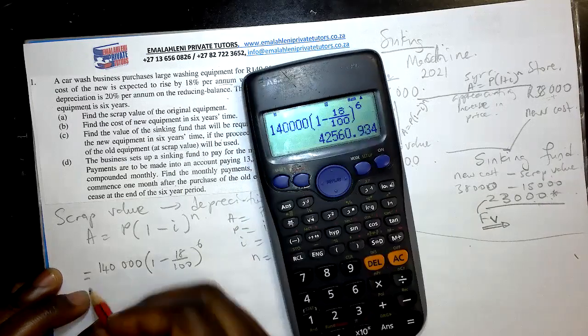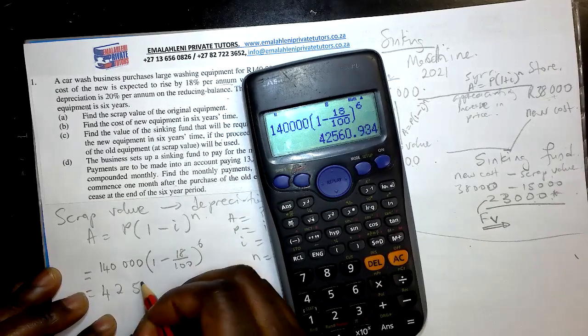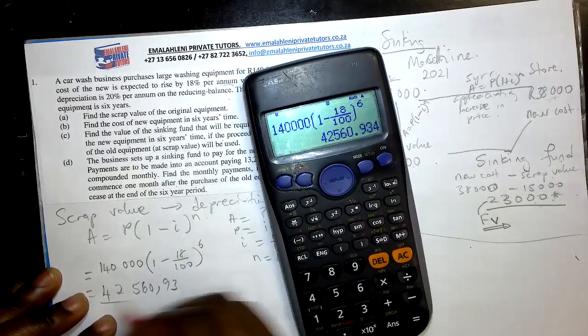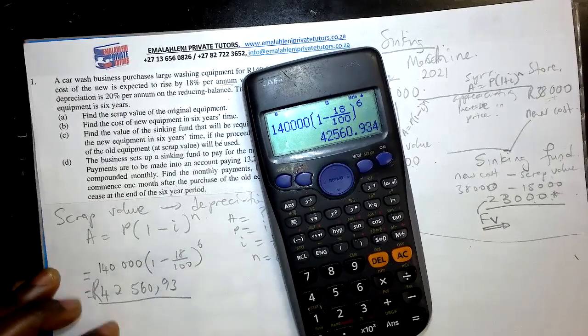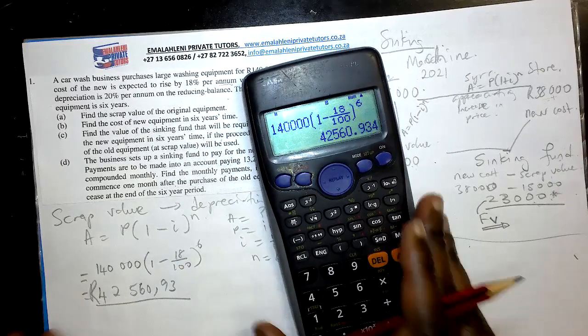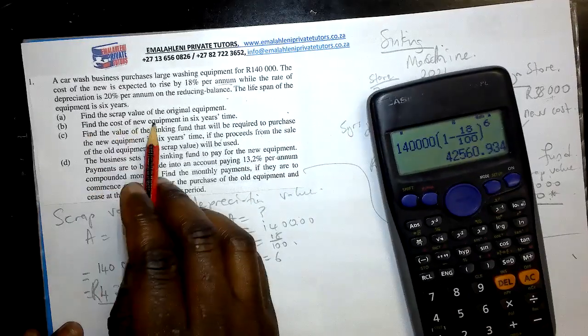We get 42,560.93. So now the machine will be worth, in 6 years, a scrap value of 42,560.93 rand. But now find the cost of the new equipment.